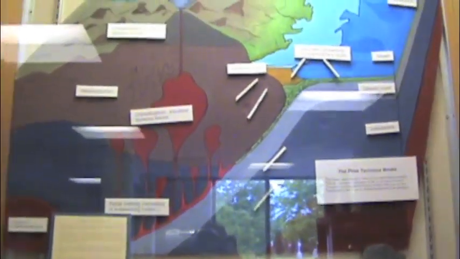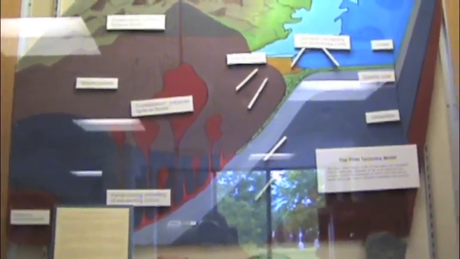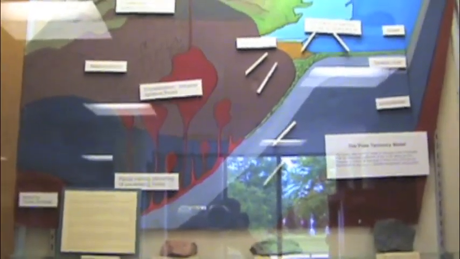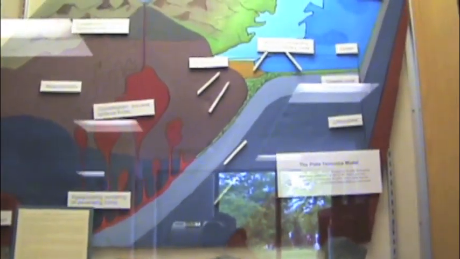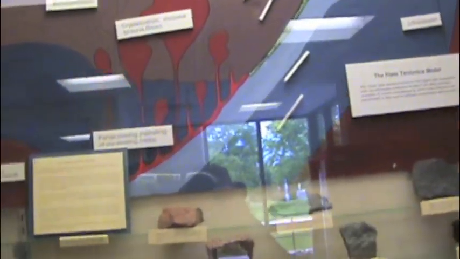So this is showing plate tectonics. You guys are going to explore that a lot more in future chapters and units, I'm sure.